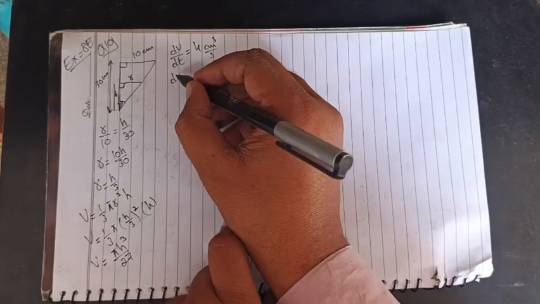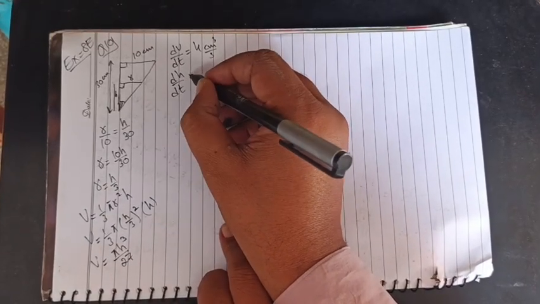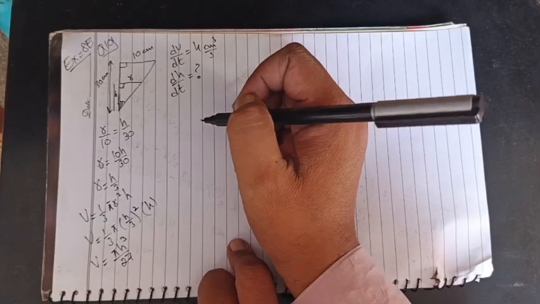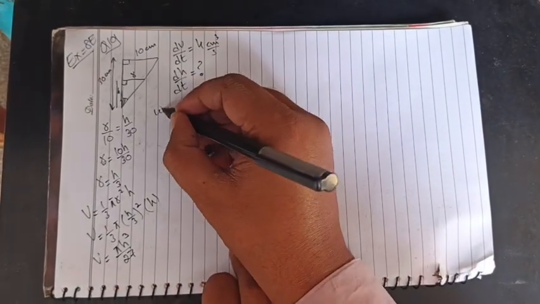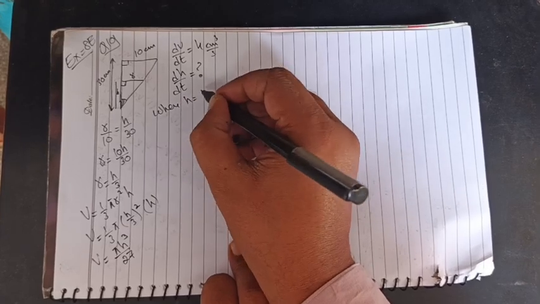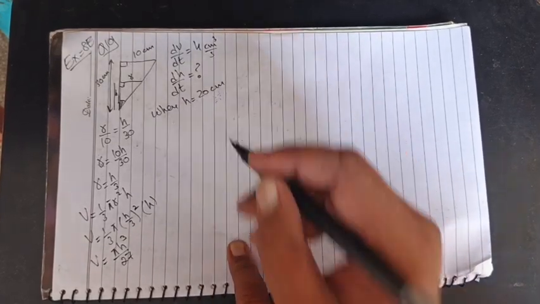Our question is to find dh by dt, the rate of change of the height, when h is equal to 20. So you see, I know this formula for the volume.